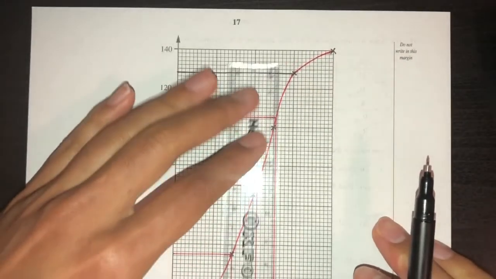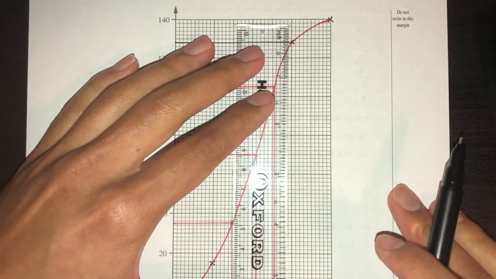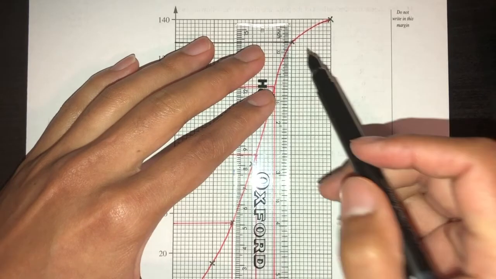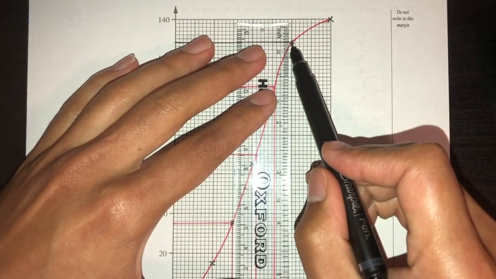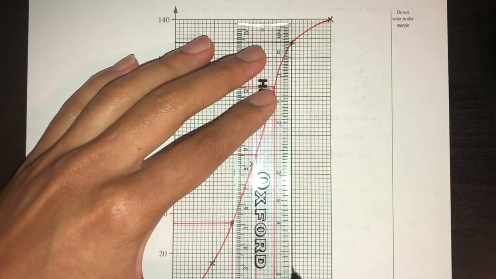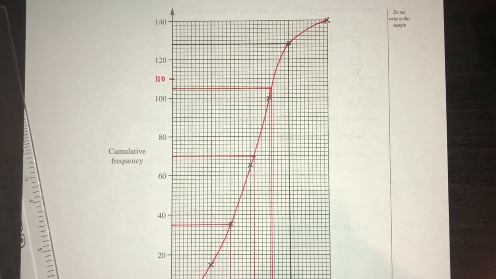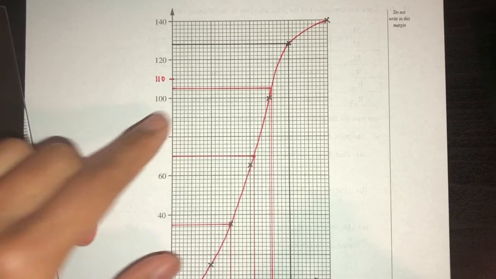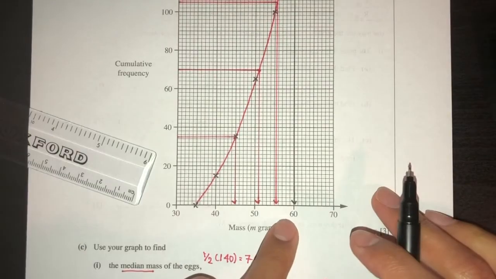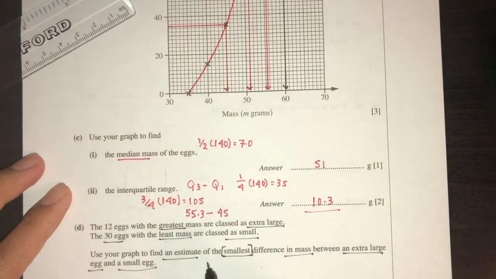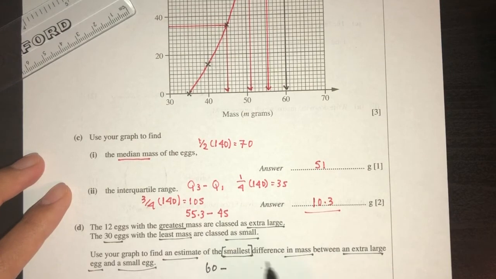That will give you this point. So that is the lightest, the least heavy egg in the extra large class, which has a mass of 60. So 60. Now we have to minus the small egg.